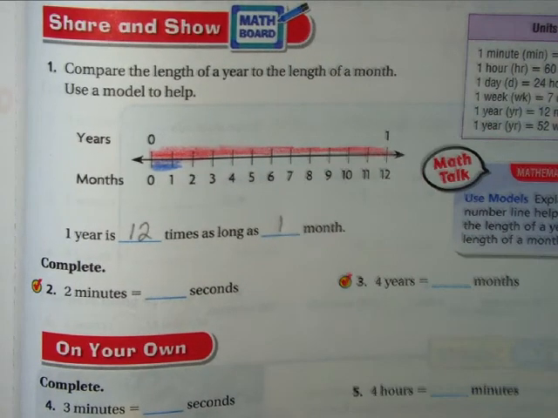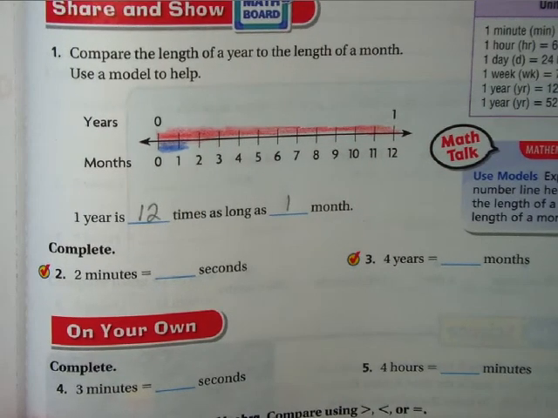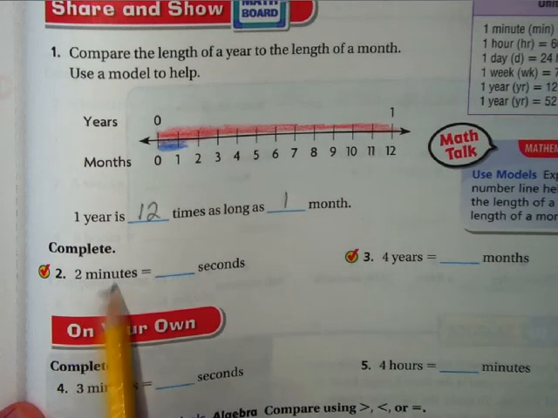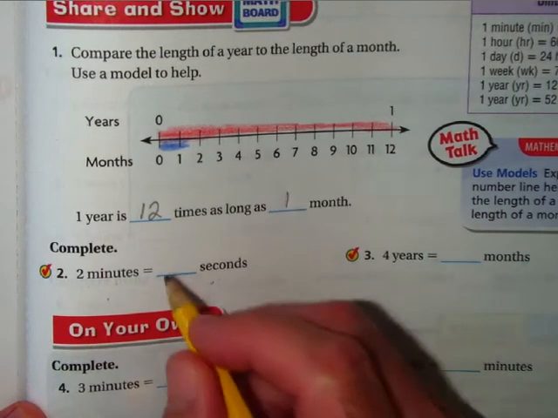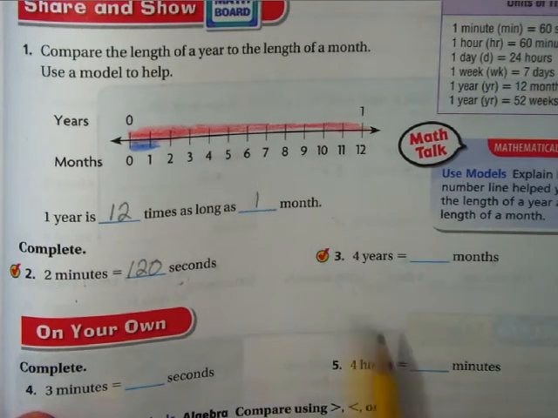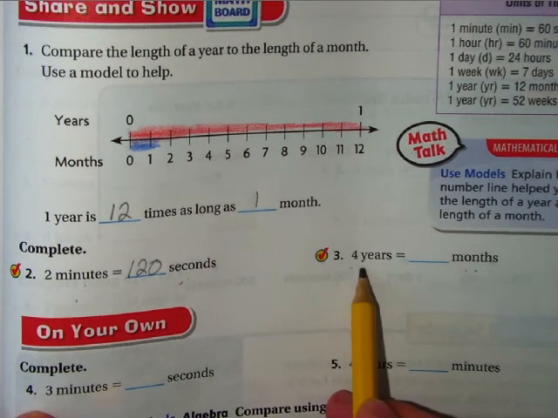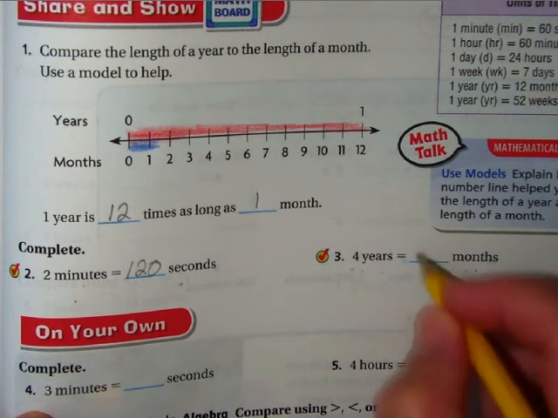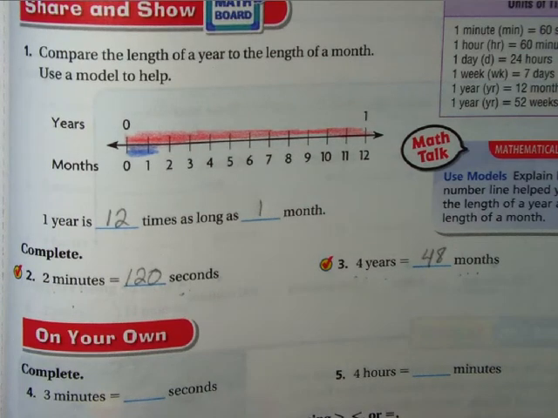All right. Just a couple more problems to do, and we will be done with this lesson, and then we'll do the on your own together soon. So it says to complete, 2 minutes equals how many seconds? Well, there's 60 seconds in 1 minute, so there's 120 seconds in 2 minutes. All right. 4 years equals how many months? Well, I know there's 12 months in 1 year, so 12 times 4 would give me 48. So I would have to say that in 4 years, there will be 48 months.